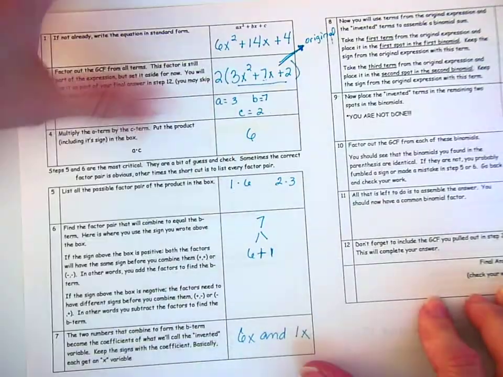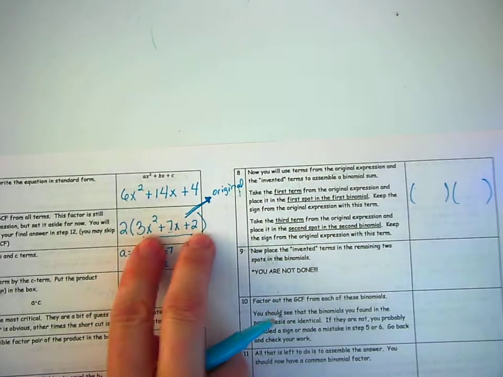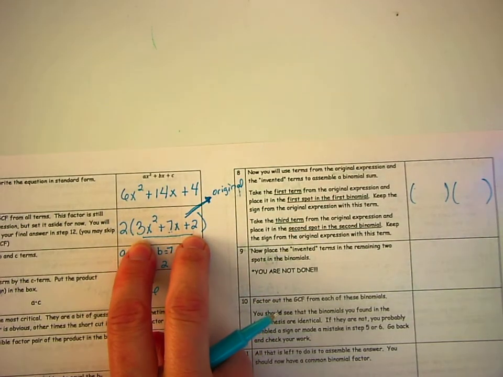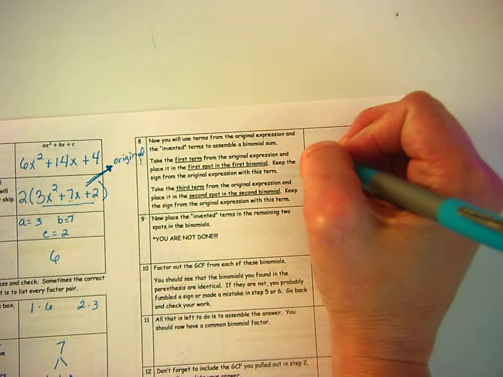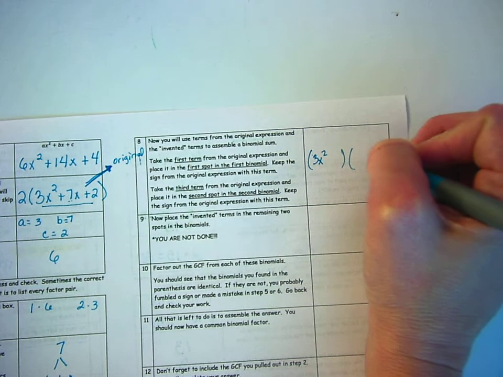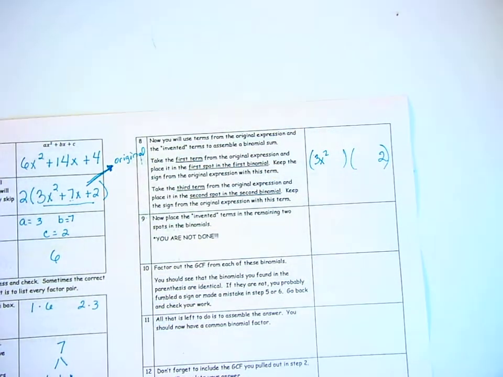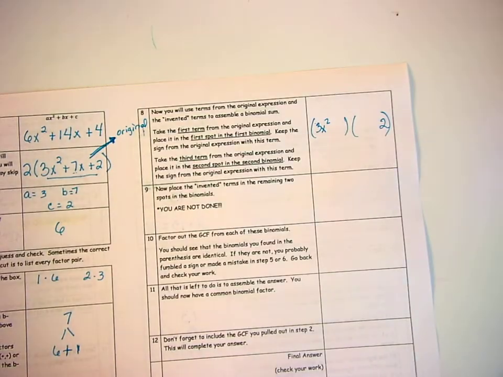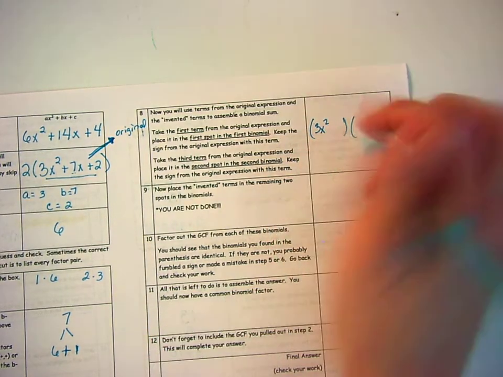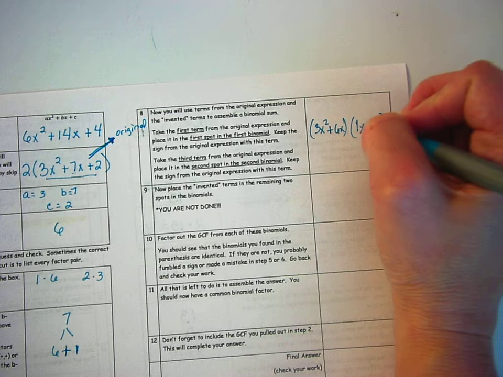Step 8, let's start assembling. Start with my first and last terms. Take your first and last terms of the original, the new original. Make sure that you remember that. You have 3x squared and 2. The 6x and the 1x, either way, I typically like that 6x going with the 3x squared and then 1x going here.